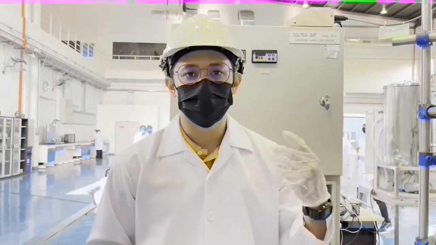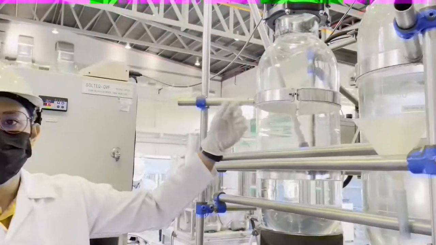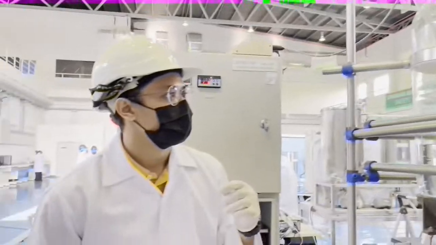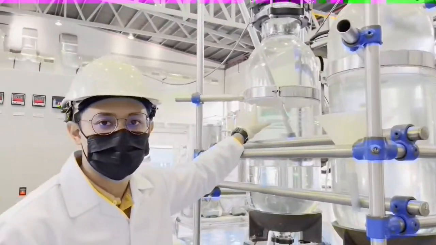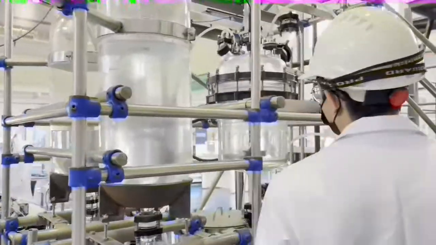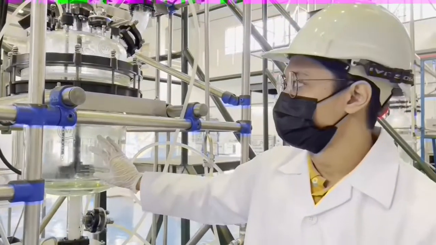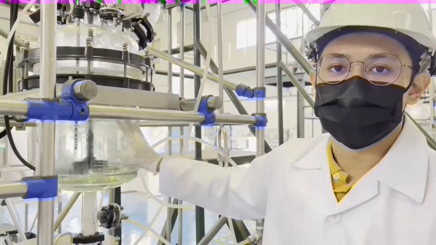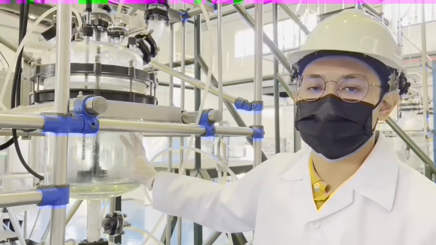Today we will conduct an experiment about saponification between ethyl acetate and sodium hydroxide. This is the feed vessel of ethyl acetate and this is the feed vessel for sodium hydroxide. We will go to the CSTR. Inside the CSTR we will have the stirrer. So inside this tank we will react the sodium hydroxide and ethyl acetate.